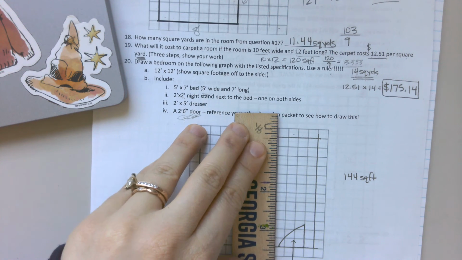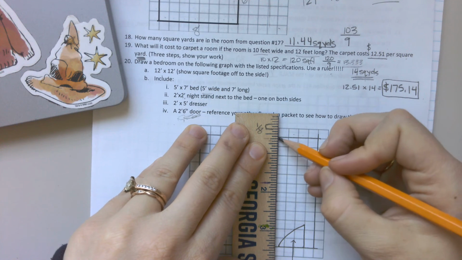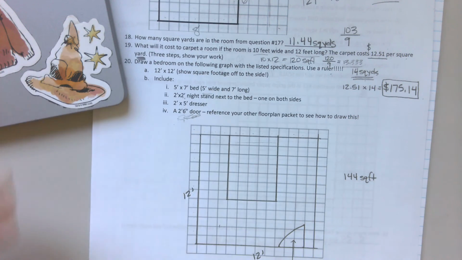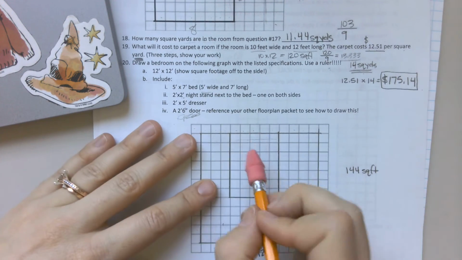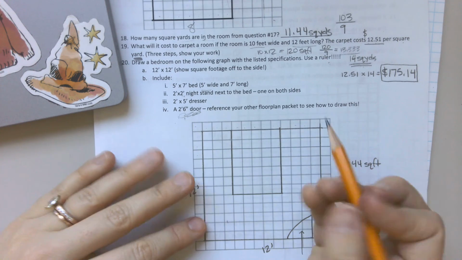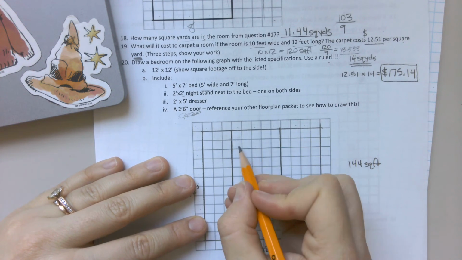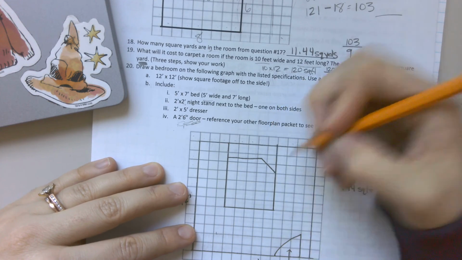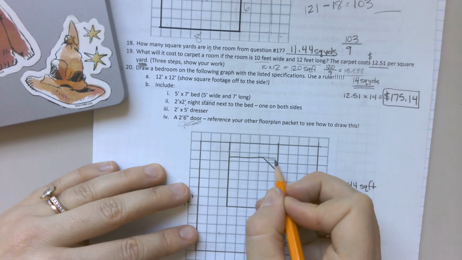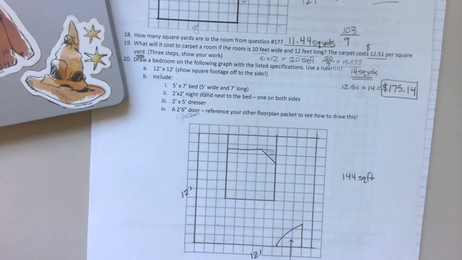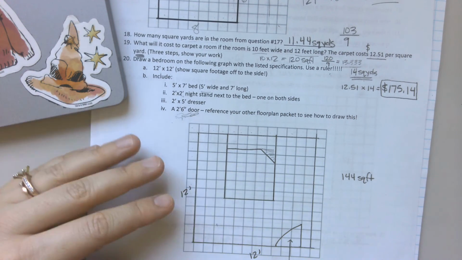Remember, we're drawing to scale. So this is exactly how much space these pieces of furniture would truly take up in a room that's 12 by 12. And 12 by 12 is a pretty standard bedroom size. And these are actual standard measurements for beds and such. I'm going to kind of just draw in a little thing like this to designate it's a bed, and like those are the sheets, just so it's not just a rectangle. You don't have to do that.